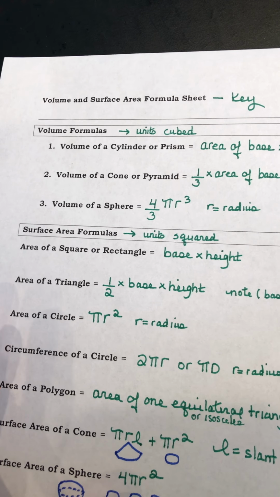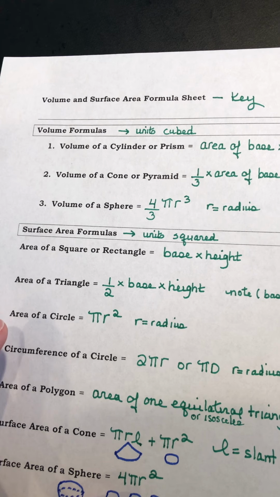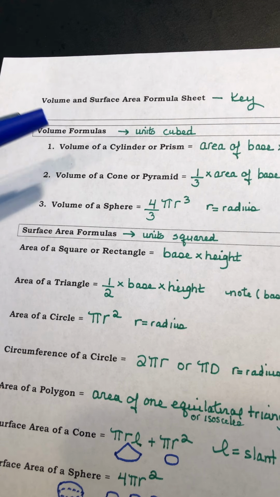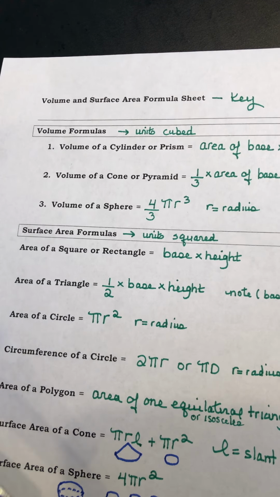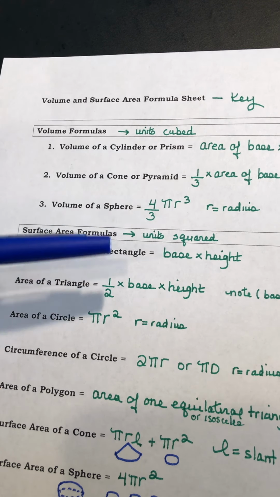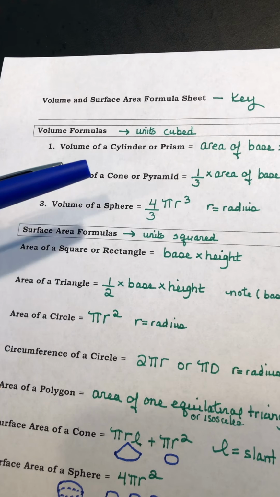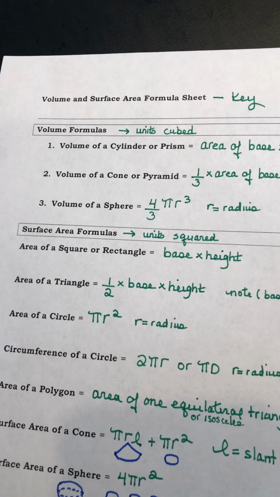So welcome to the video to explain the formula for volume. Okay, this is the same formula sheet that you would have used for surface area. So I've linked it to today's date, and you can go ahead and print this out again if you don't have it. And if you do have it, you can just go back and look for it and get that out and sort of follow along.